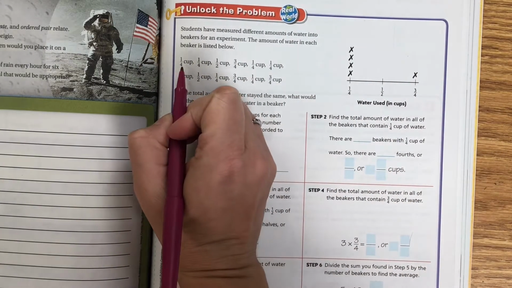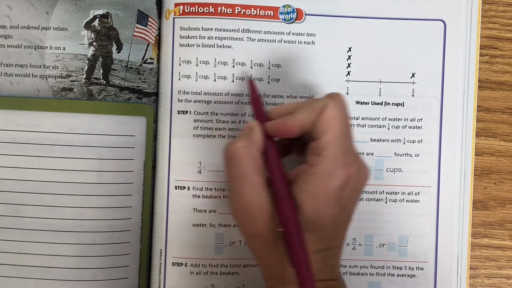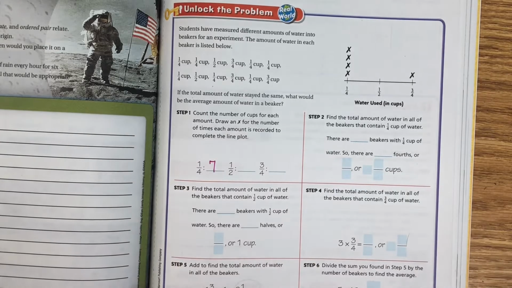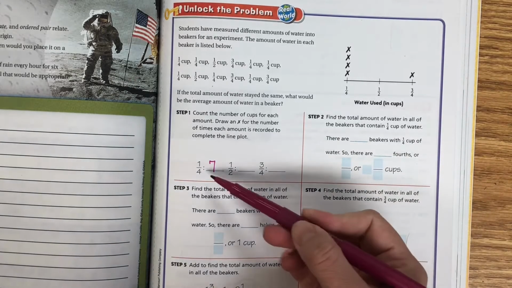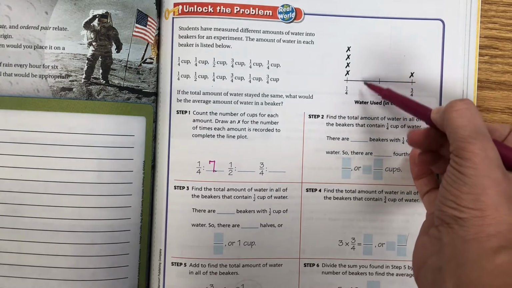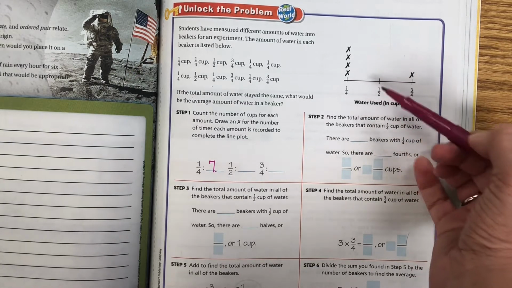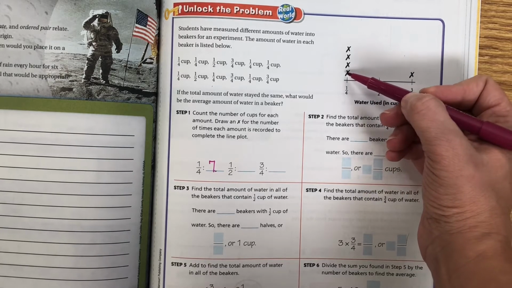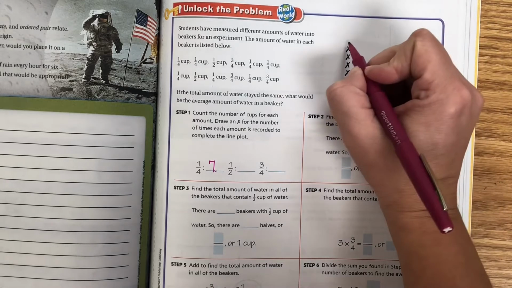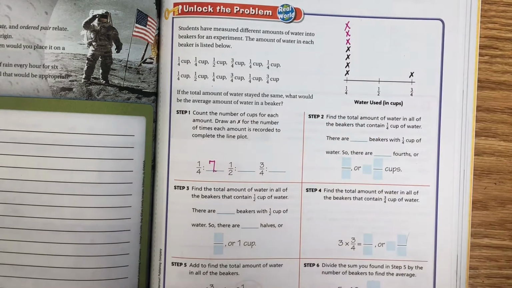Okay, I have 1, 2, 3, 4, 5, 6, 7. So I'm going to put 7 down here because I have 7 1/4 cups. Then I'm going to go up here to my line plot and I'm going to make 7 X's. I already have some written down. It's given in your book. 1, 2, 3, 4, 5, 6, 7.